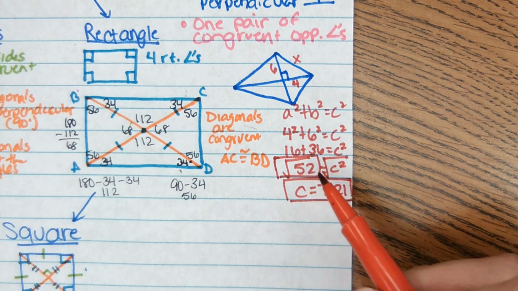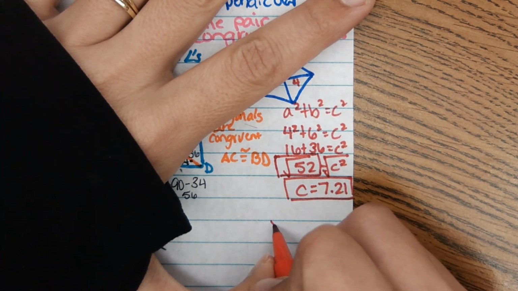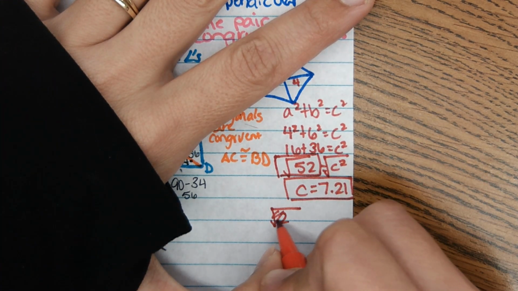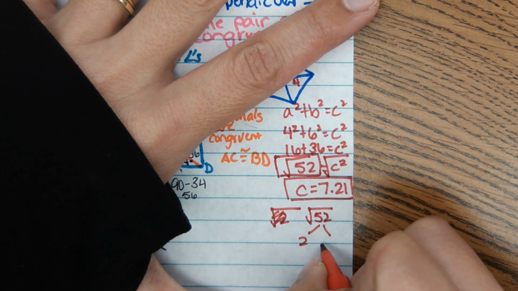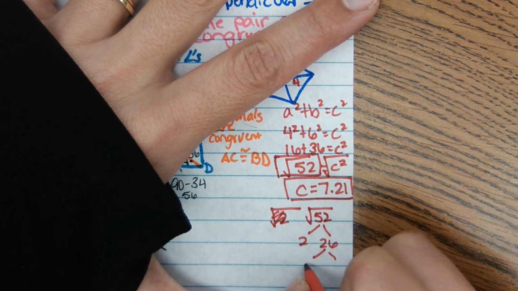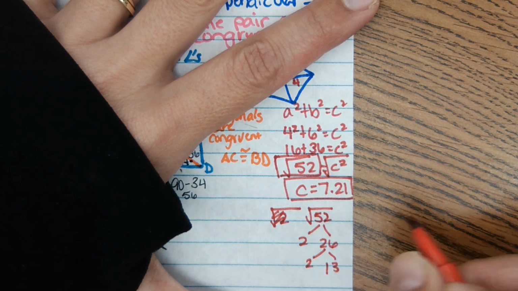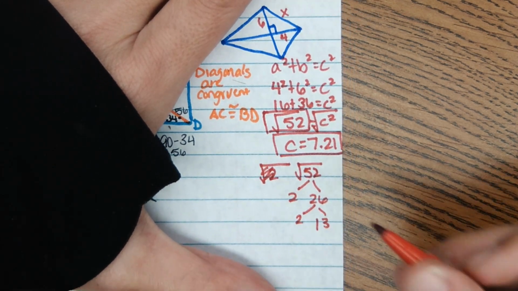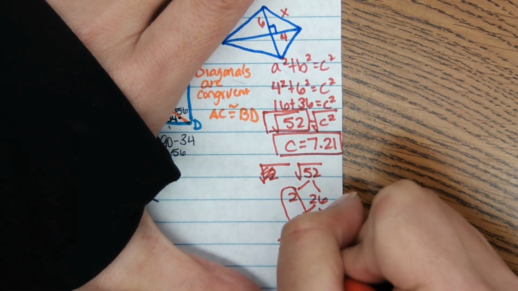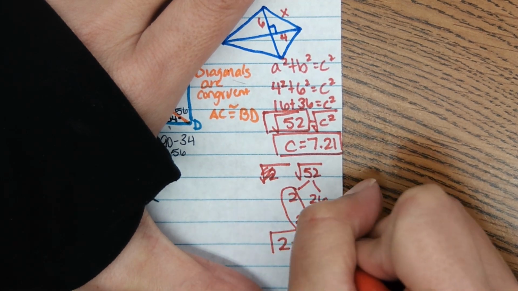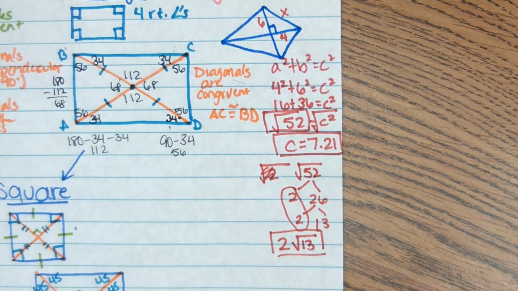Also, if you wanted to simplify this, just a quick review. If you wanted to simplify the square root of 52, break it up into factors. And then if you have 2 of the same factor, you take that out, and this would be 2 square root of 13, like that. Just FYI. That would be the simplified version.